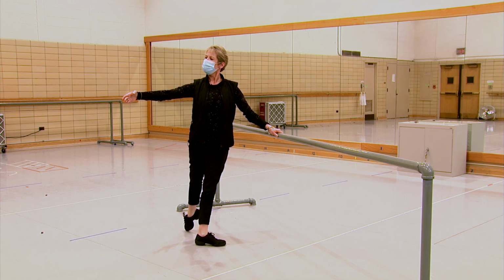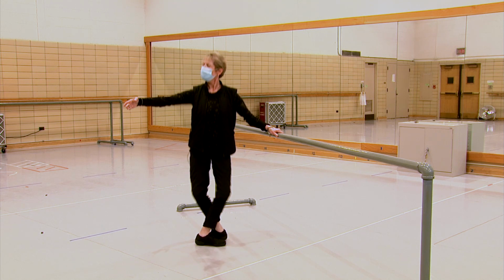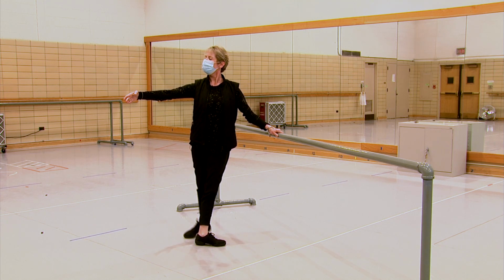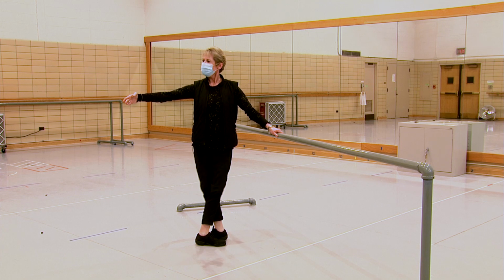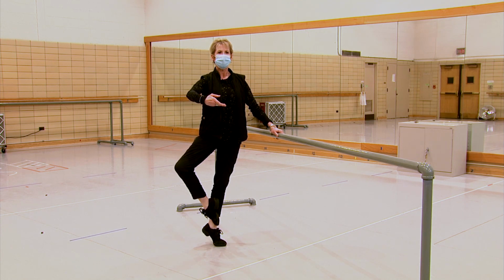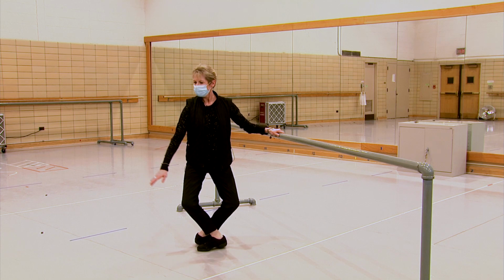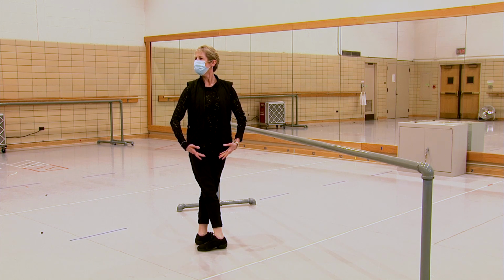Stretch to the back, 1, plié, and out, plié, and in, and plié. Stretch, tendu side, plié, relevé, coup de pied, find your balance, close sous-sus, plié, and finish.